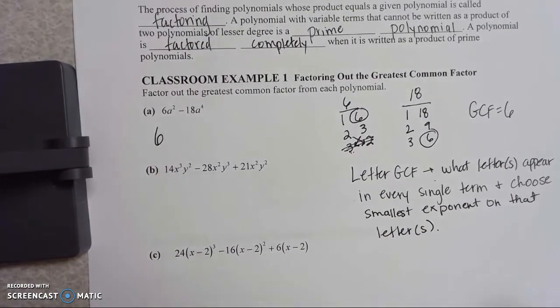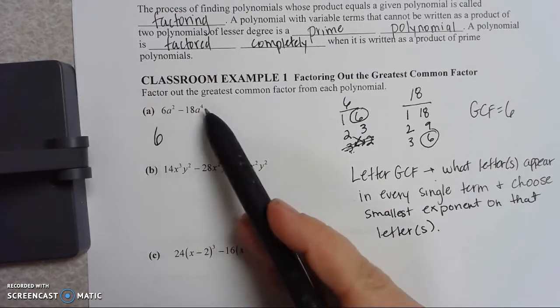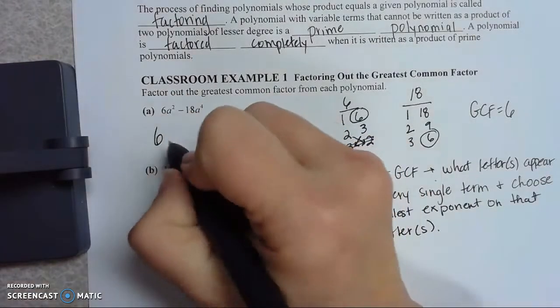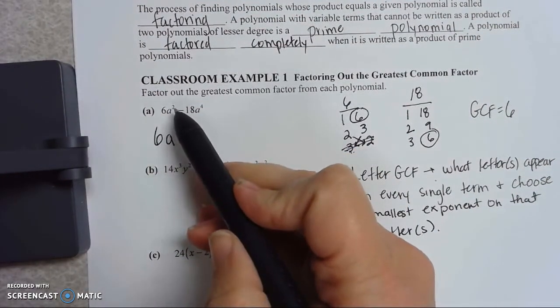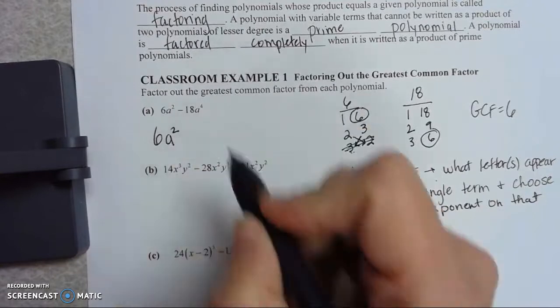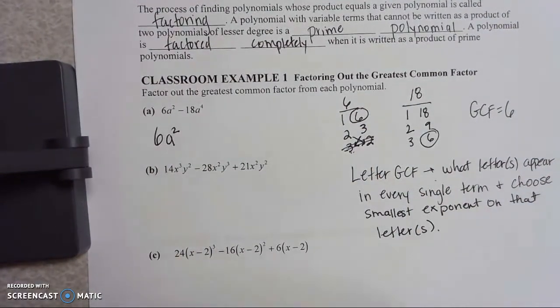So, with that being said, when I look at the two terms, I have an A in both. That means A is common, and the smallest exponent is 2. That means there are 2 A's common to both of those terms.